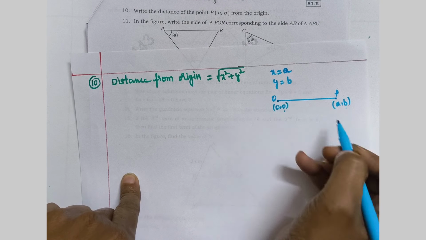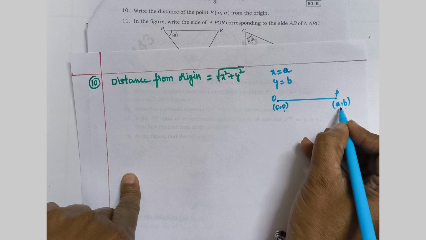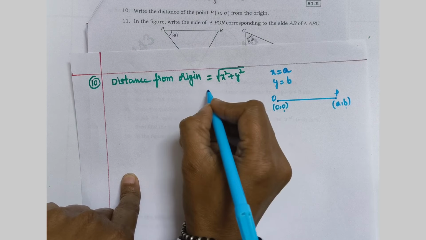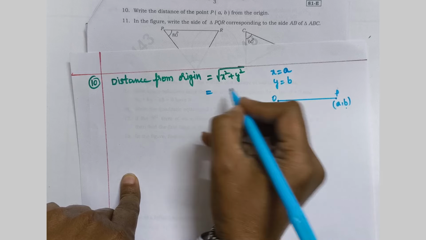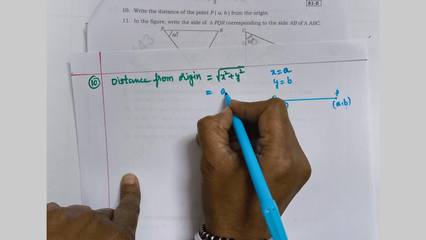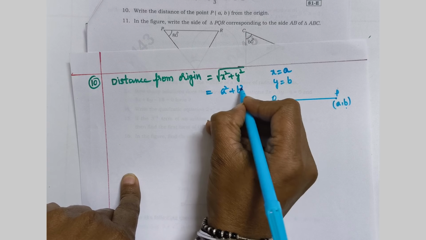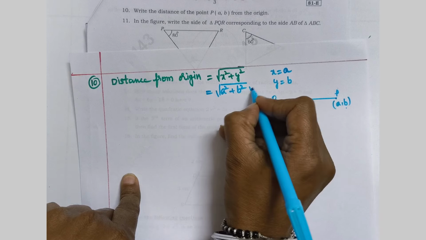(a, b). See here, x means a, y means b. So for the distance from the origin we find square root of x square plus y square, that is square root of a square plus b square. Only this much writing, you will get the marks.